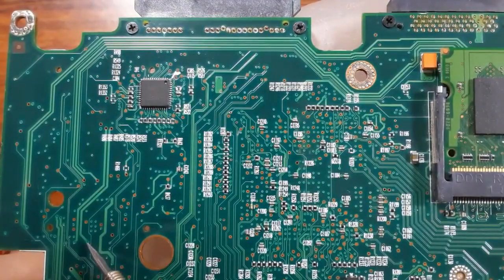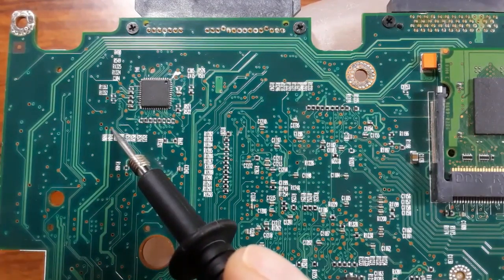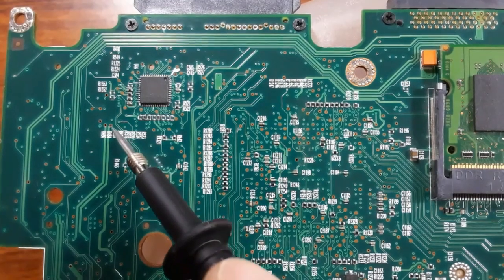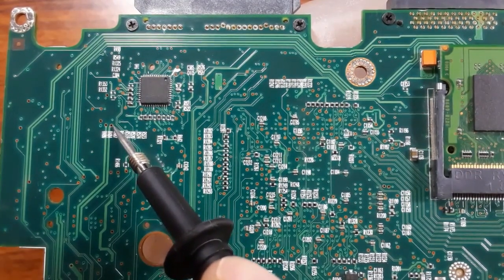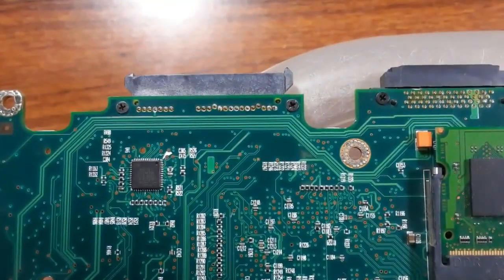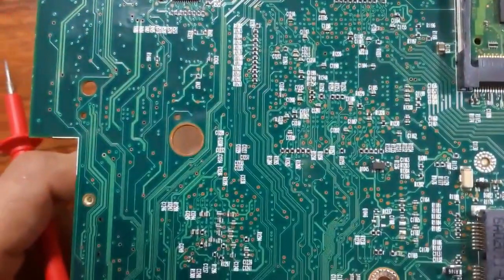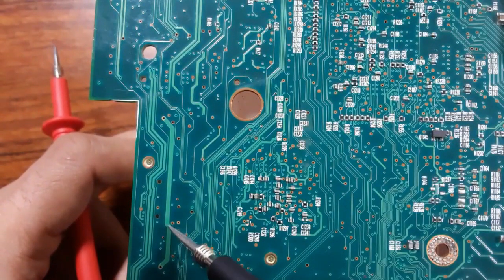For example, we have here a bus. You can follow it like this, from this point to this point. When you find a point like this, it means this bus goes to the other side of the motherboard. Do you see here? You see here we have a big bus.